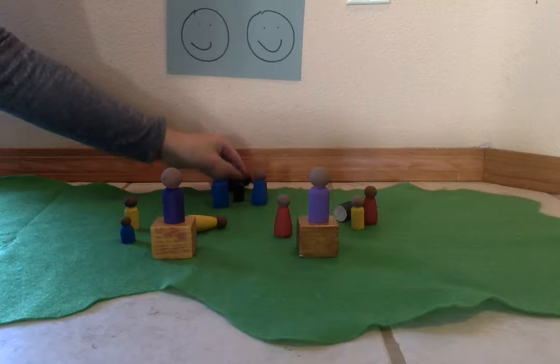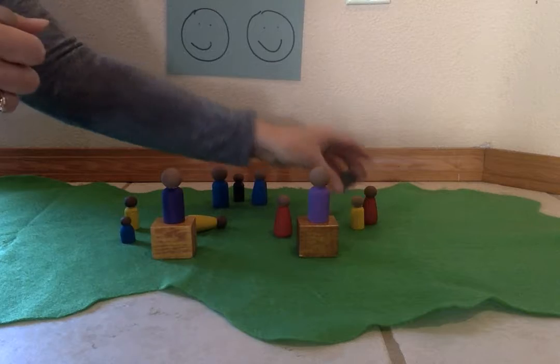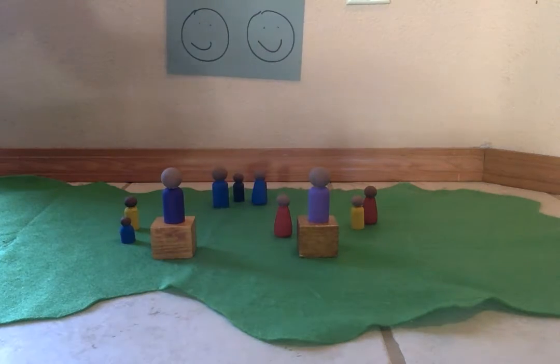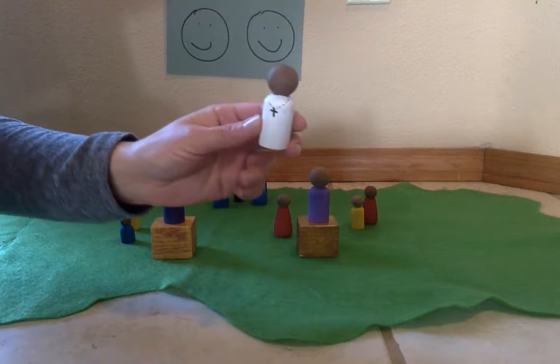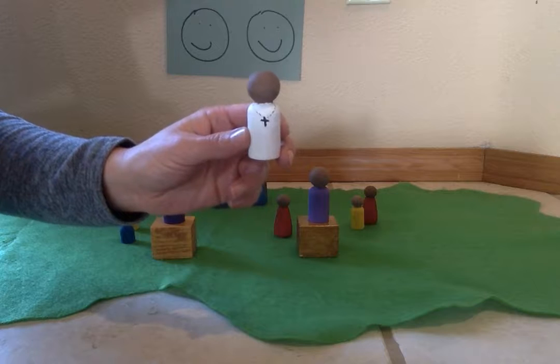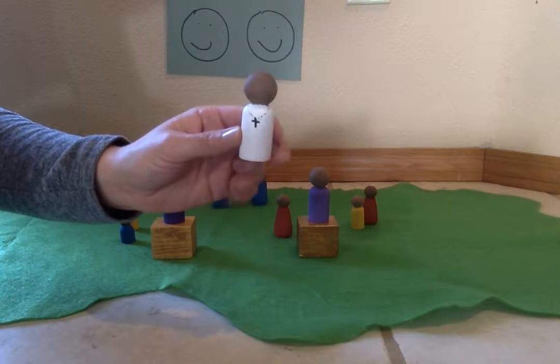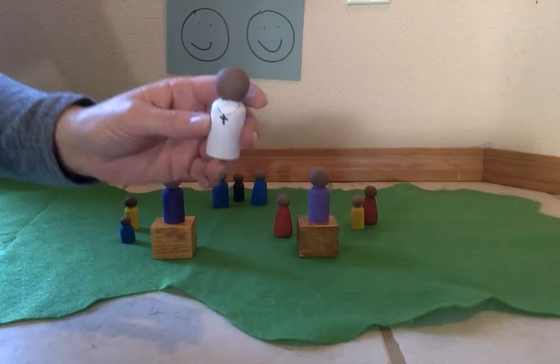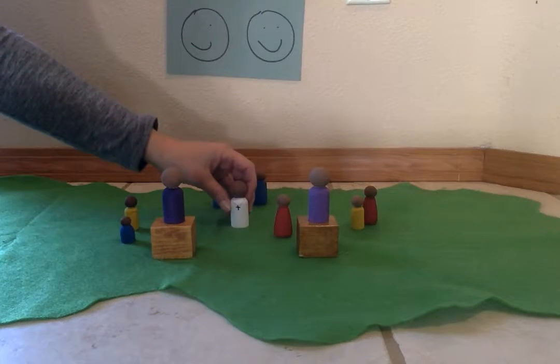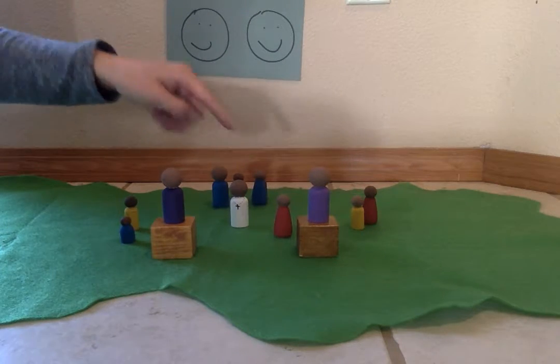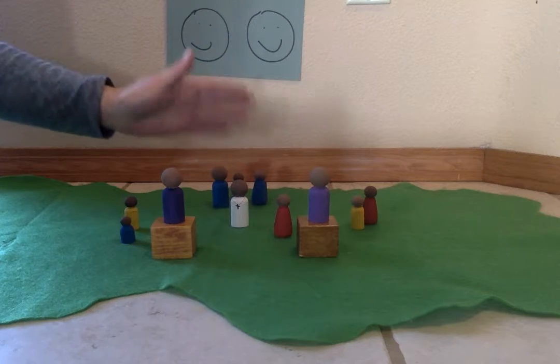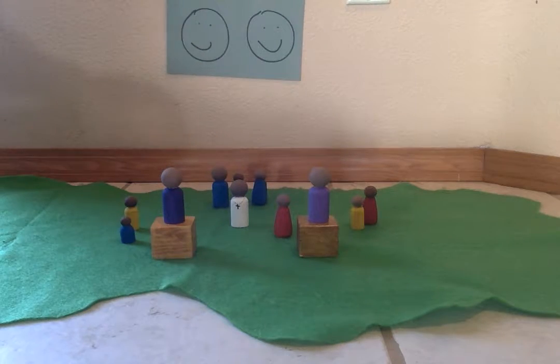But then we will remove the figures that have been knocked over, Father Grande and these two figures. And then we're going to introduce the figure of Romero. He's going to wear white, a sign of being an archbishop, and he wears the cross around his neck. And we're going to stand him first as if he is speaking to these people, the people who have all the power. So he's going to be facing away from the audience at the beginning. And he's going to appeal to them.